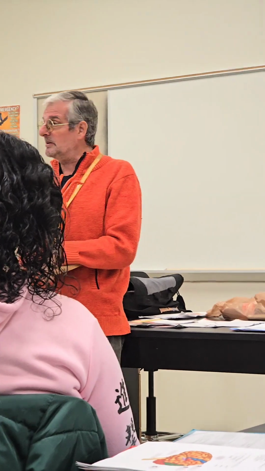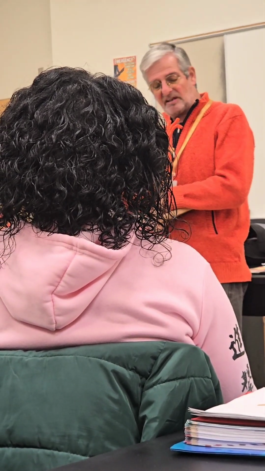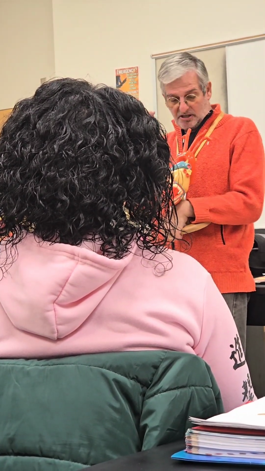This one is going to be the left subclavian, going under the left clavicle into the arm and feeding the arm, splitting into radial and ulnar. What's that again? Left subclavian. Left subclavian.